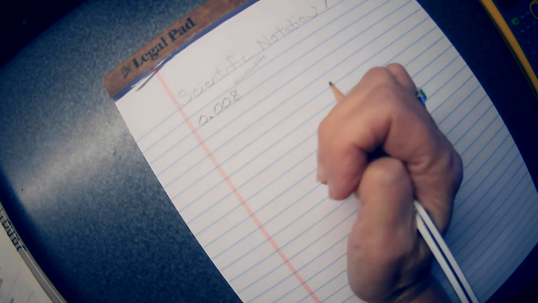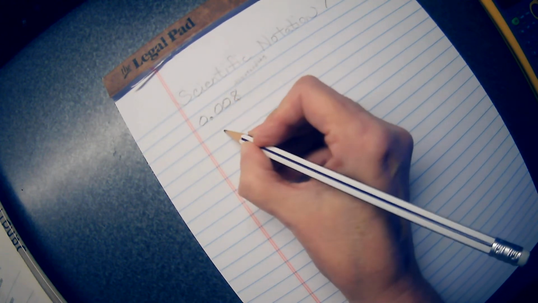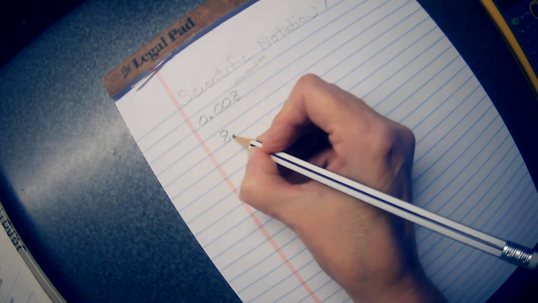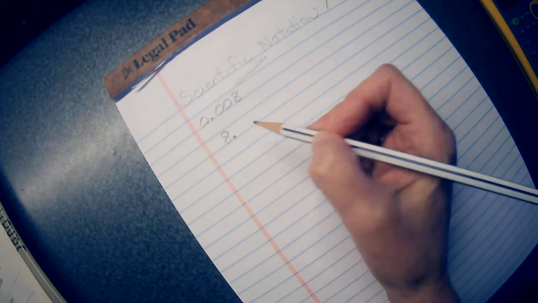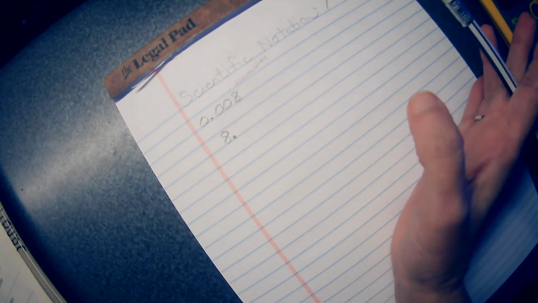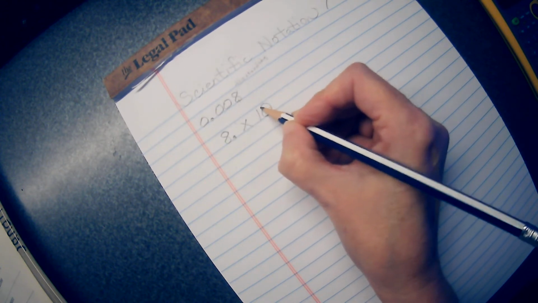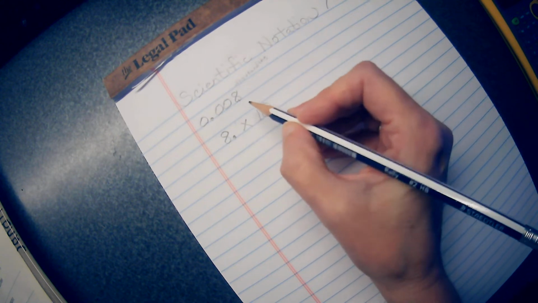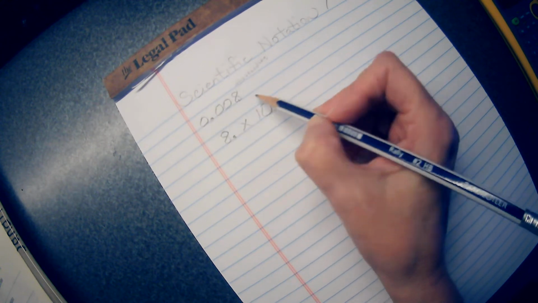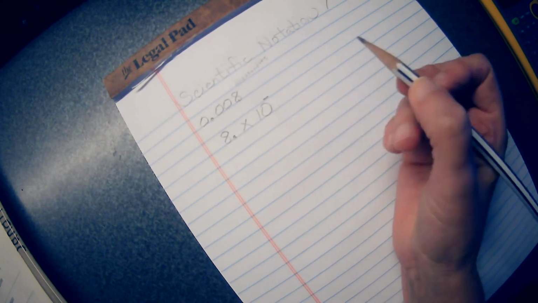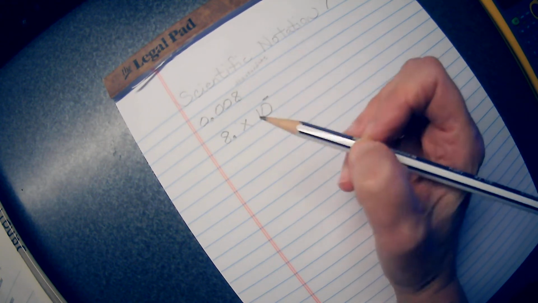I'm going to do it basically the same way I did the large numbers. I'm going to take my whole number here, 8, and put a decimal point behind it. Now I have no other numbers. I could put a 0 there, or I could just leave it like it is. I'm going to put it times 10. And this time, because my decimal point is going to the right, I've got to have a negative exponent.